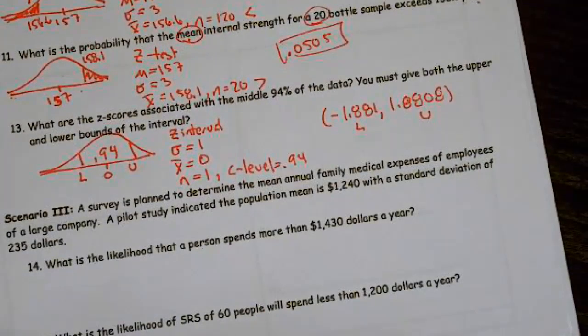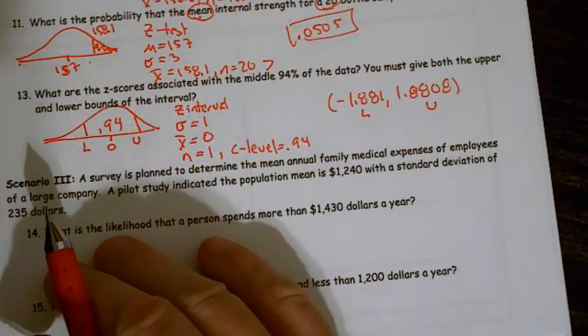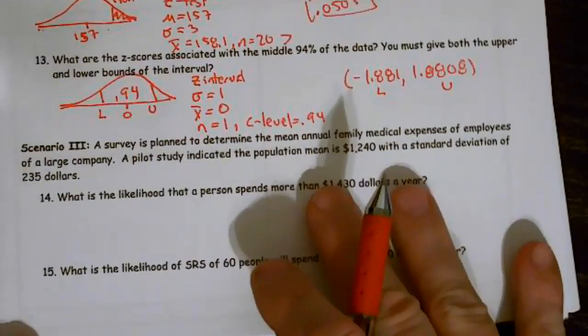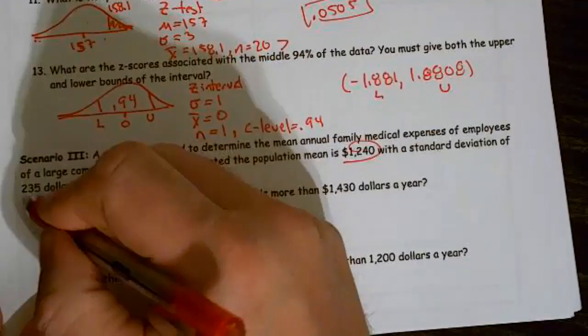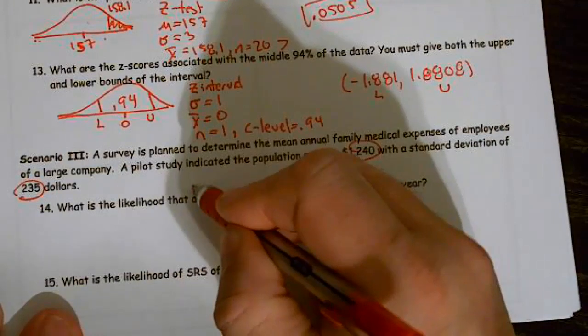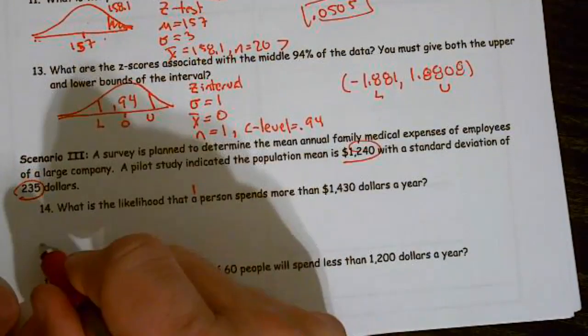All right, a survey is planned to determine the mean annual medical expenses of employees of a large company. A pilot study indicated that the population mean is 1,240. All right. And we have a standard deviation of 235. What's the likelihood a person, so that means 1, spends more than 1,430?